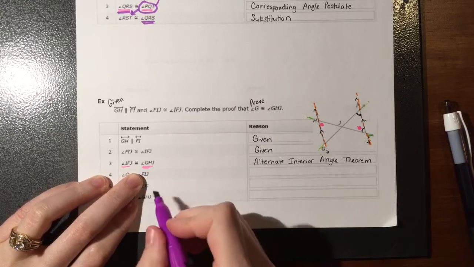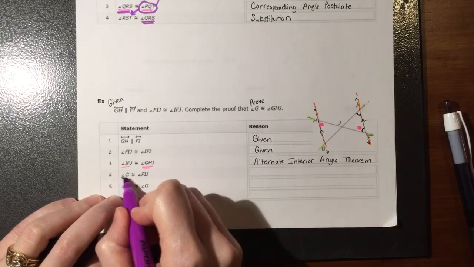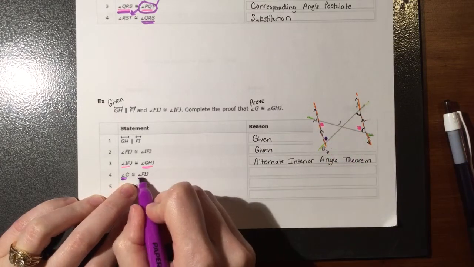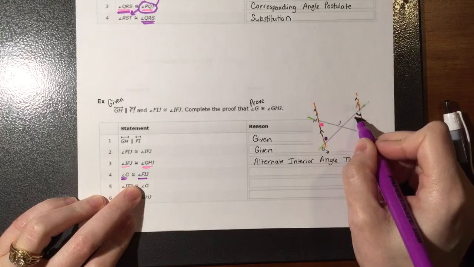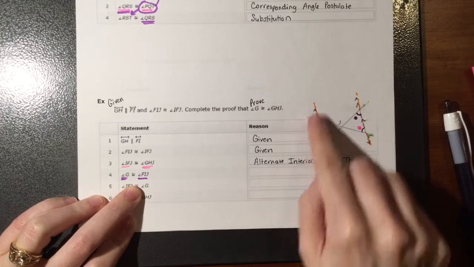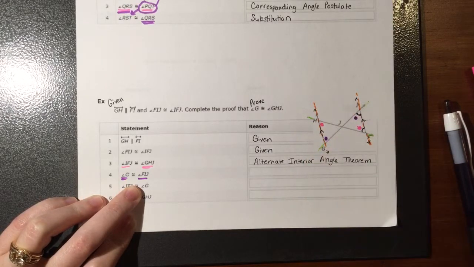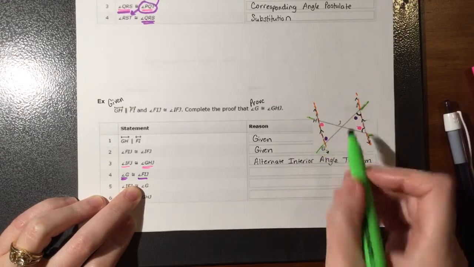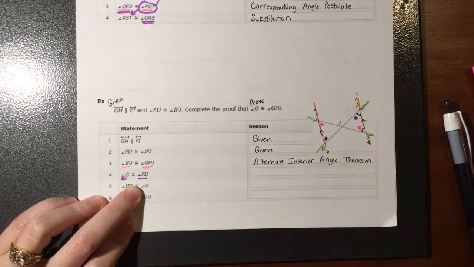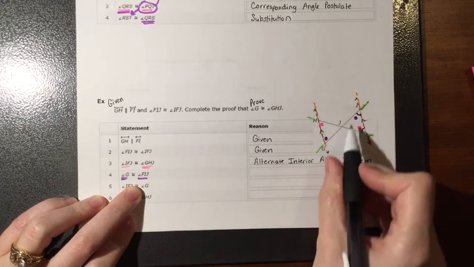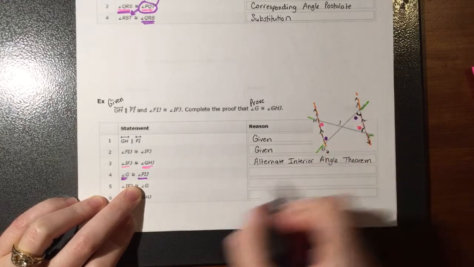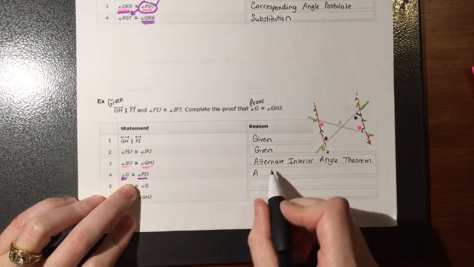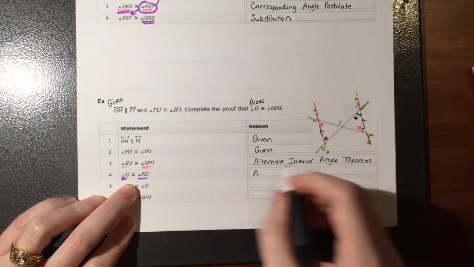Alrighty, moving on to the next one. The next one tells us that angle G is going to be congruent to angle FIJ, so that one right there. So if I'm using this parallel line and that parallel line, and now we use IG as our transversal, there's the alternate interior angles that we had there. And not only do they tell us we have alternate interior angles, they tell us that they're congruent. So that makes that be the alternate interior angle theorem again.